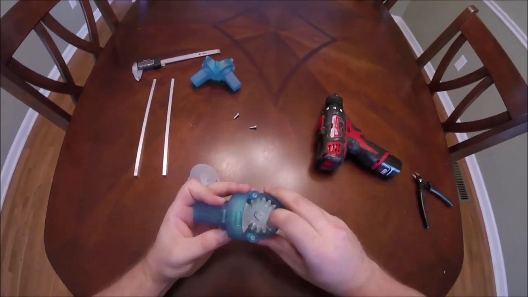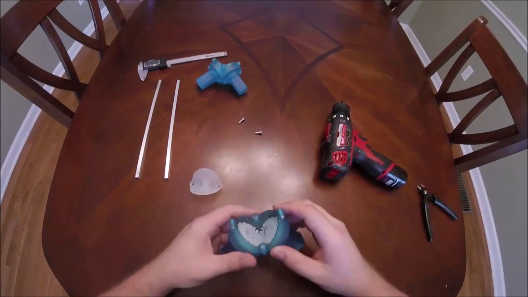So we got our thread forming screws in, holding the two cases together. The gears still run smooth.